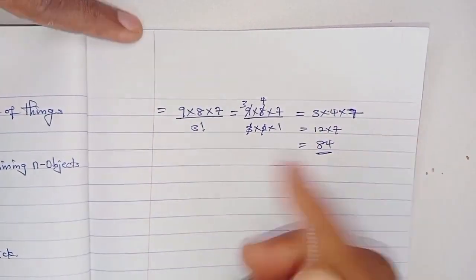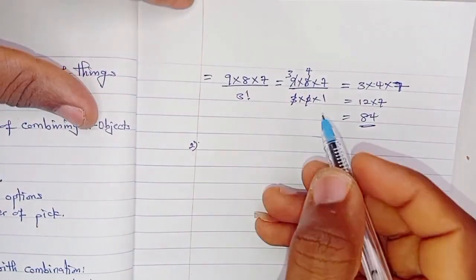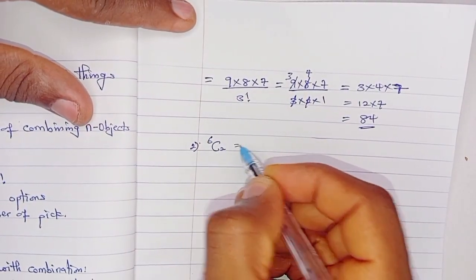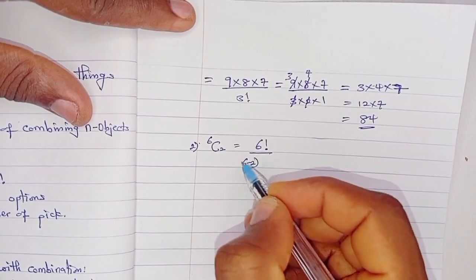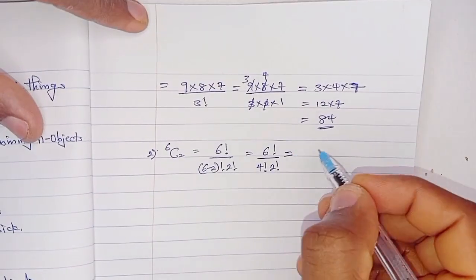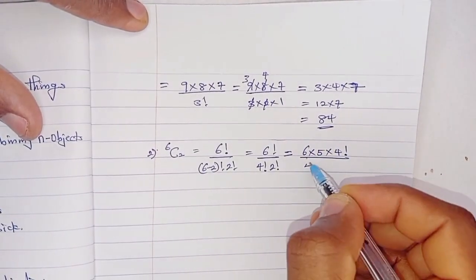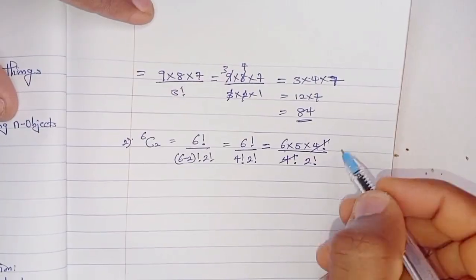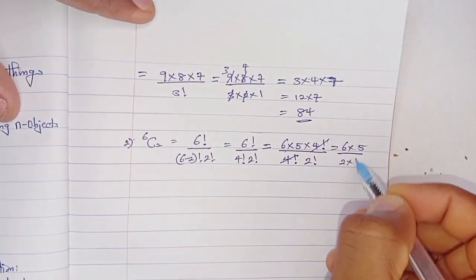Example 2, 6C2, that equals 6 factorial over (6 minus 2) factorial. Following the same expansion process as the previous example, we break each step down. Dividing where necessary, we obtain 15.